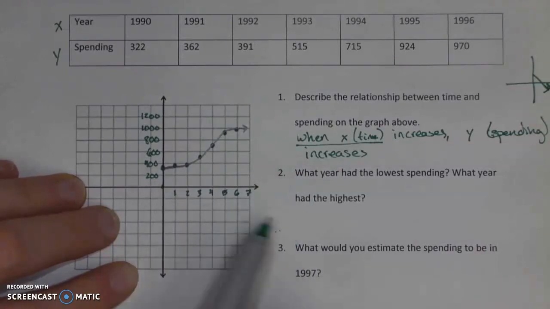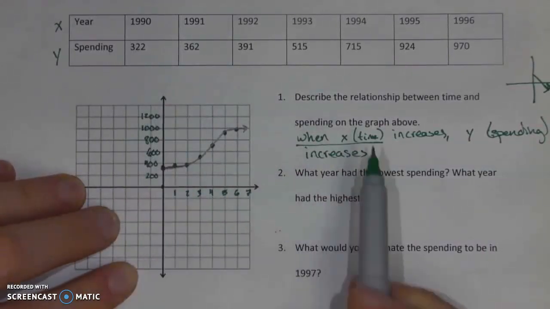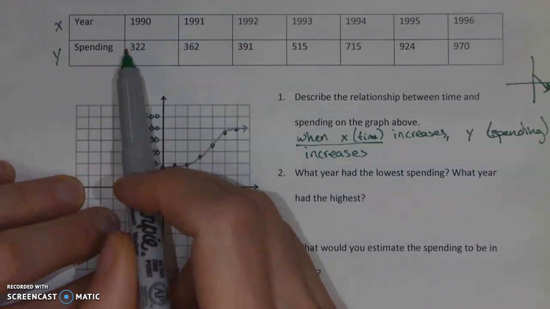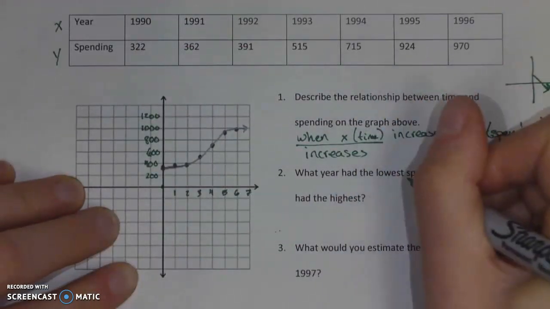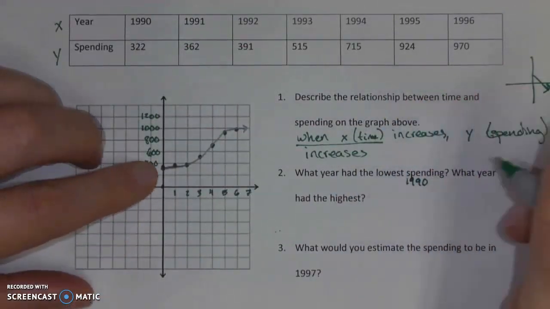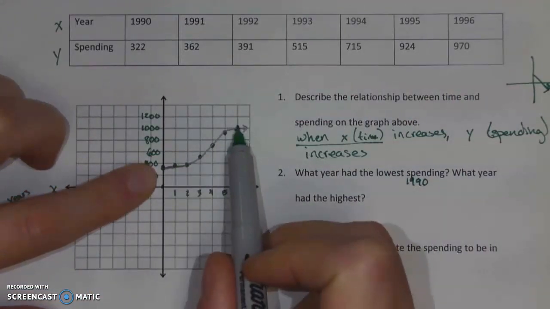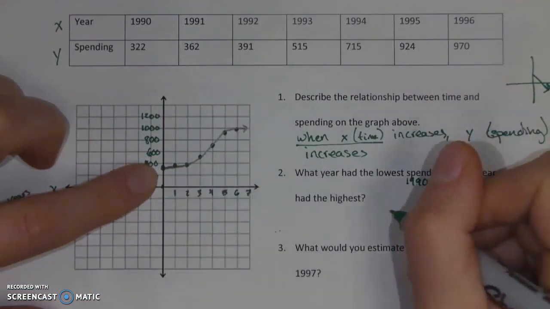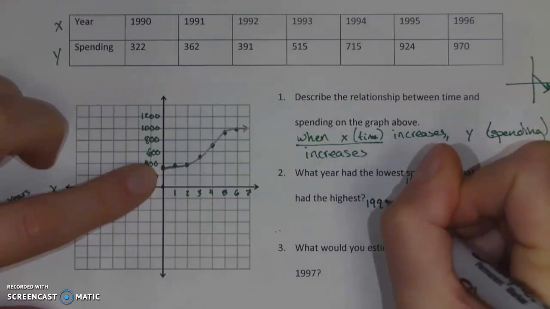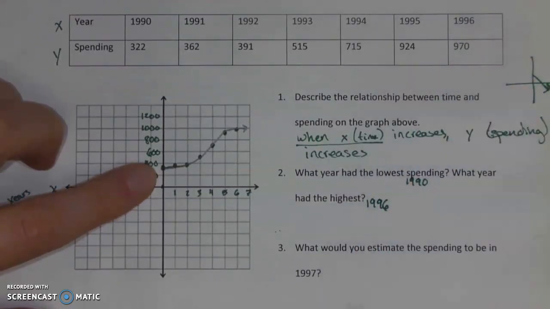And we can also see from our graph, or even our table, what year had the lowest spending. And the lowest spending is at 1990, because that's the smallest number. And the highest, if we look at our graph, is 1996. And you can confirm that on the table.